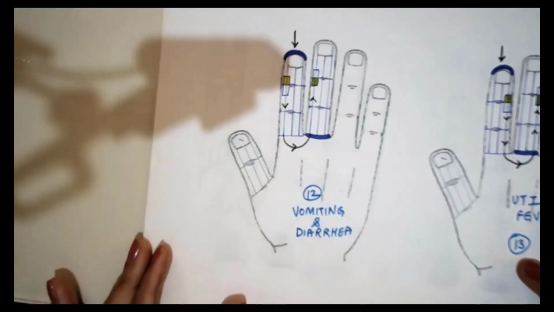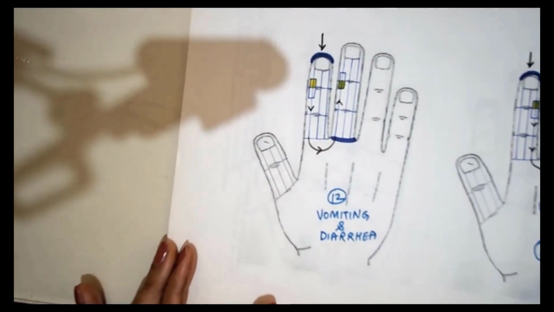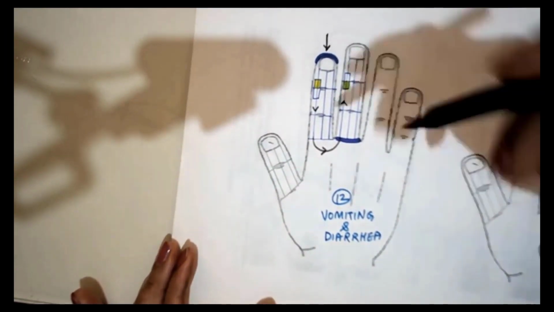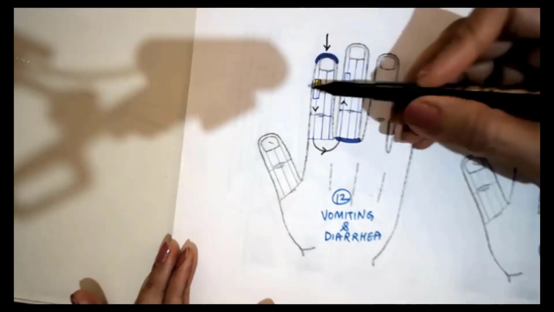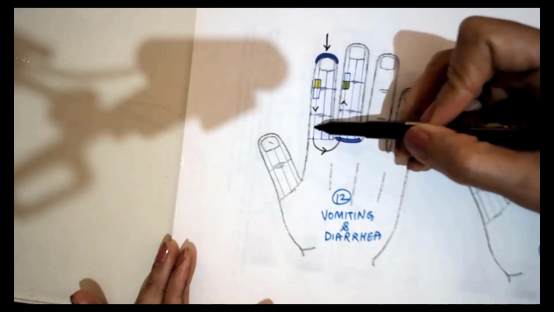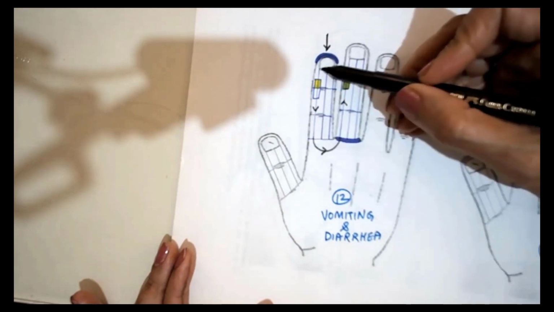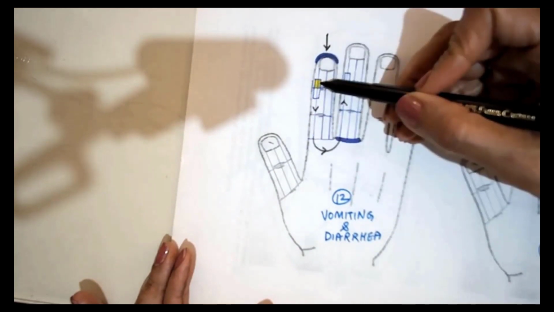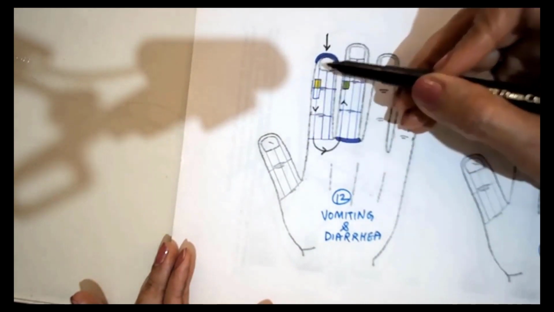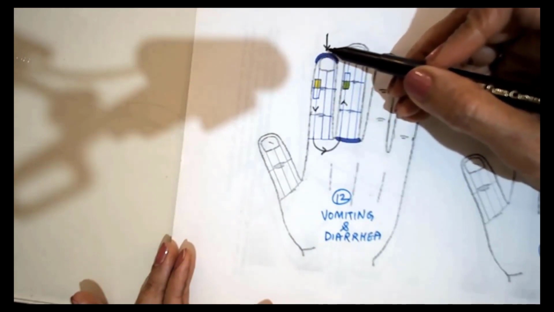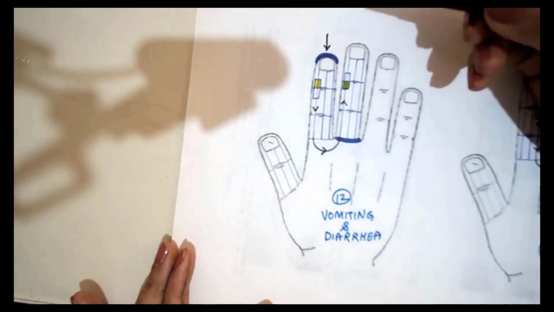Okay, now this is the case of vomiting and diarrhea, right? The energy flow is from top here, and we have to sedate the large intestine meridian. Now, the sedation of the large intestine meridian with a magnet would be that the yellow part of the magnet, which is the south pole, has to be towards the energy gate. So this is sedating the large intestine meridian.